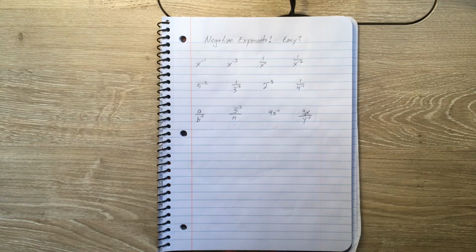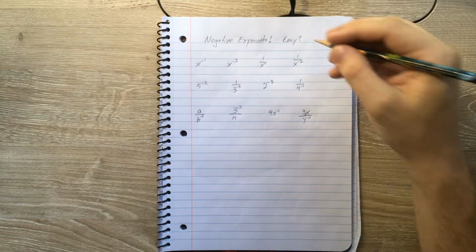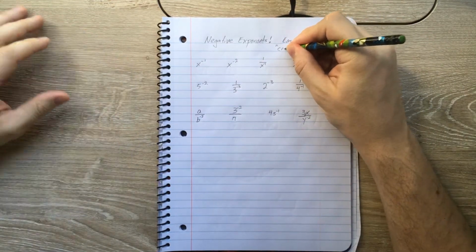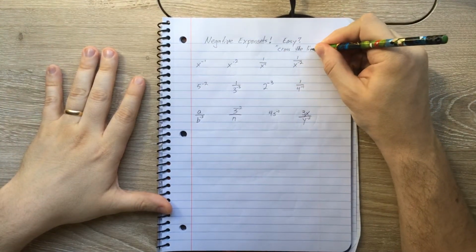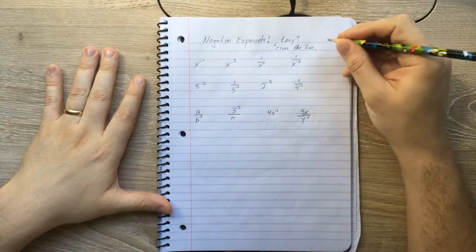All right, everybody, today we are going to look at simplifying expressions with negative exponents. Is it easy? Well, I'll let you decide. So, the rule here is cross the line, change the sign, right?